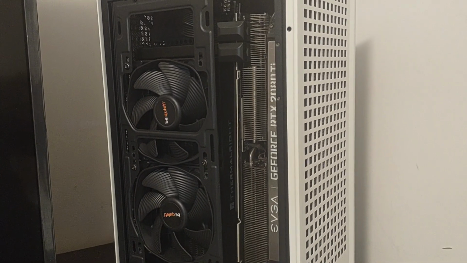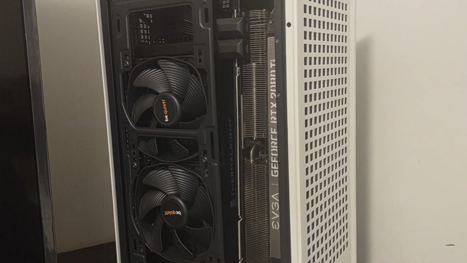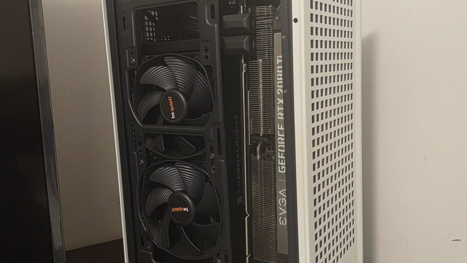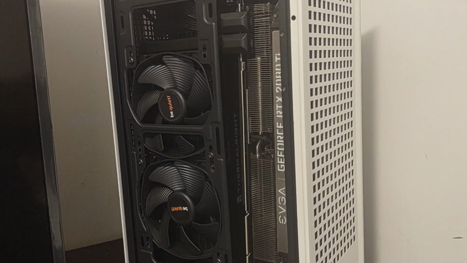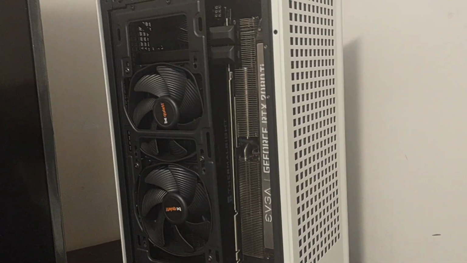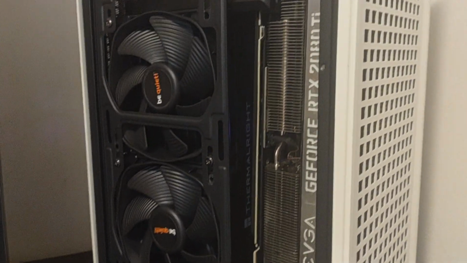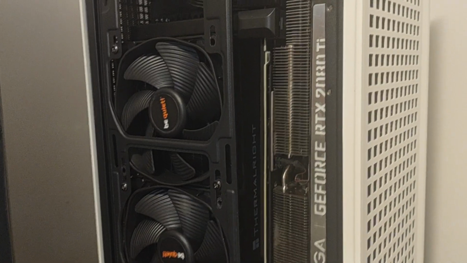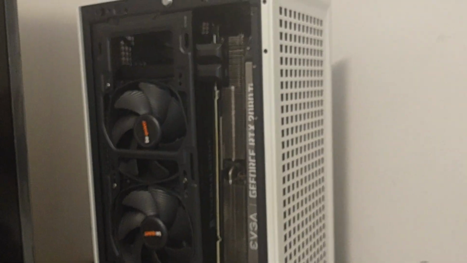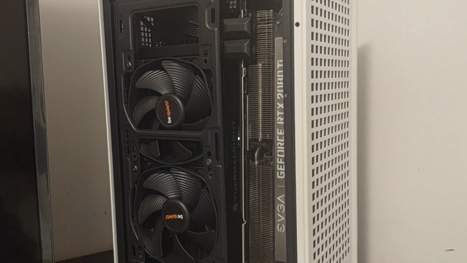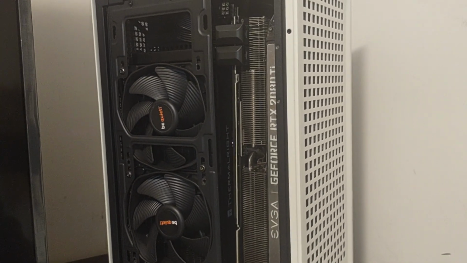So the answer is, should you let your CPU suffer or should you let your graphics card suffer? This is a big question, because whenever you have a small ITX case or small cases, you don't have a lot of airflow. So essentially the other components in there are basically suffocating, right?